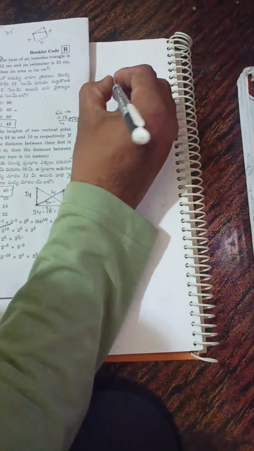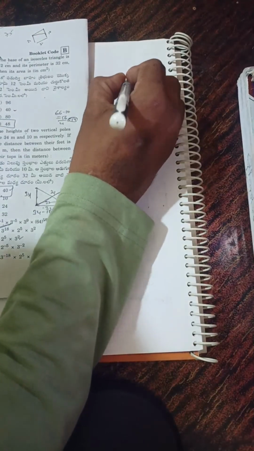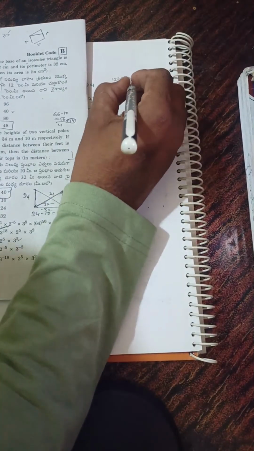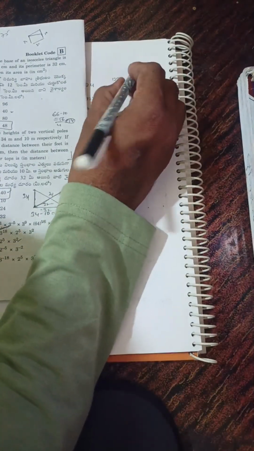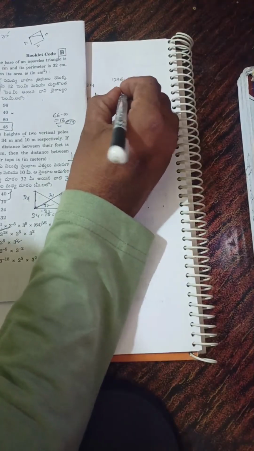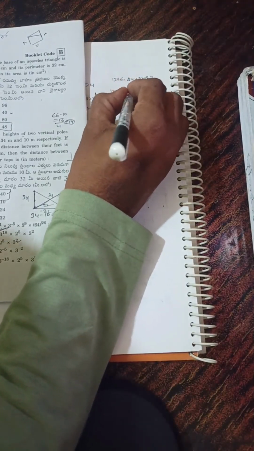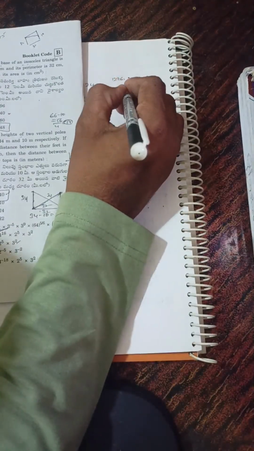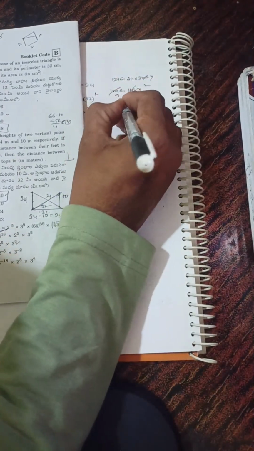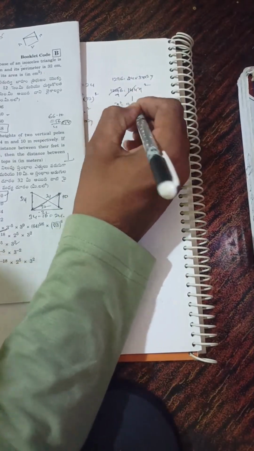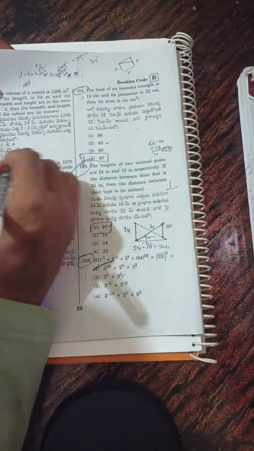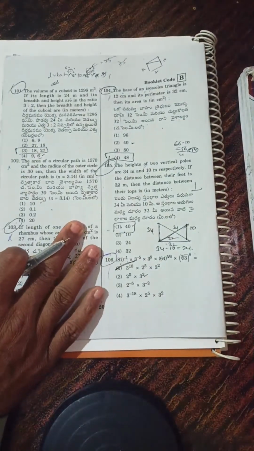So we take 3x and 2x. 1296 is equal to 24 into 6x square, that is 144 x square. 144 ones are 144, nines are x square, so you get the x value 9. Then the breadth and height: x equals 9 means 9 threes are 27, 9 twos are 18. So finally we get the answer, option 3, that is 27 and 18.